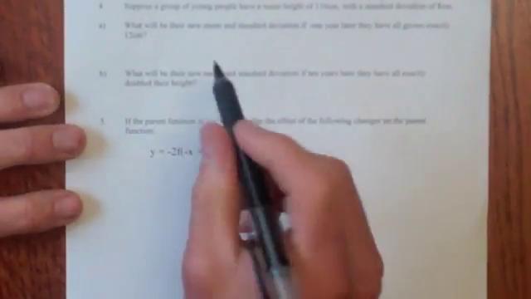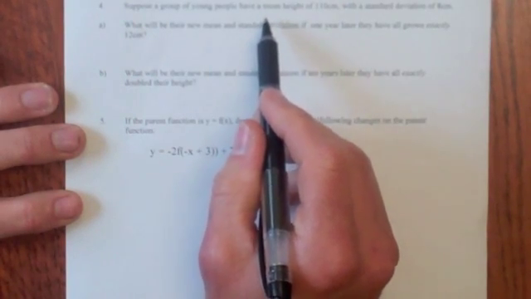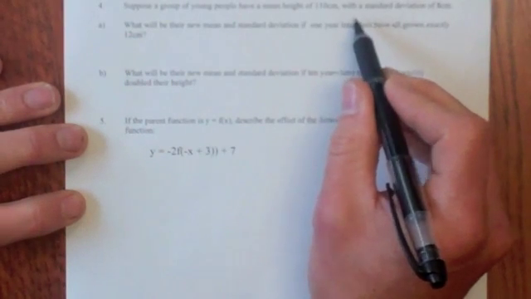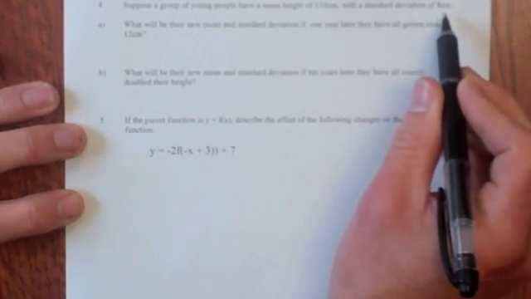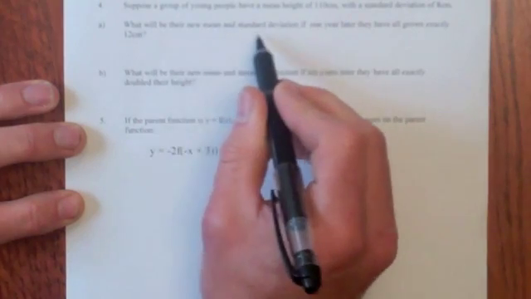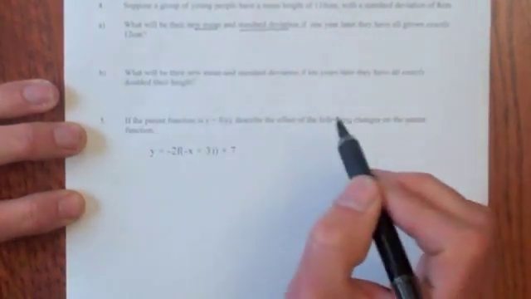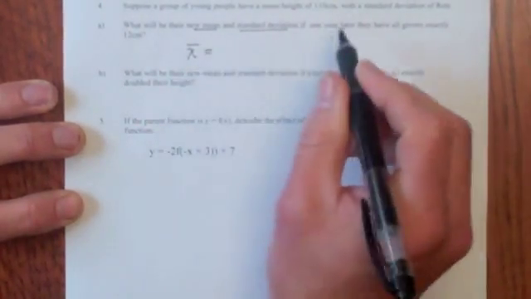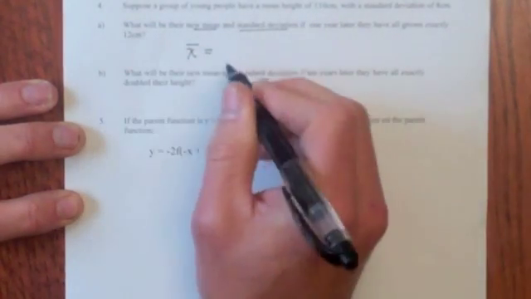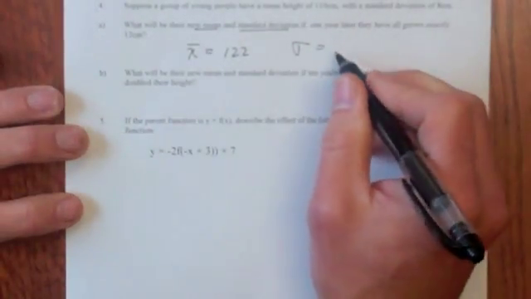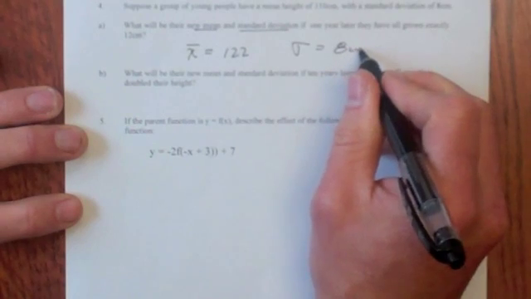Alright, finally it says, suppose a group of young people have a mean height, an average height of 110 centimeters. So these are like third graders with a standard deviation of 8 centimeters. What will be their new mean and standard deviation if 1 year later they have all grown exactly 12 centimeters? Well, that's the symbol for the mean. The x bar goes from 110 plus 12 to 122. The standard deviation is not going to change because that's all about the spread of the data. So that will still be 8 centimeters.